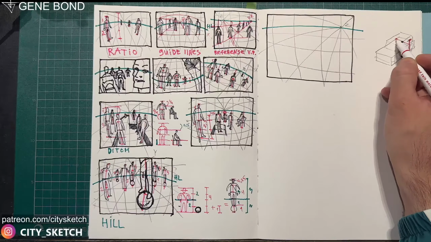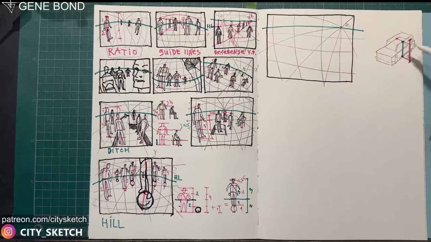If he stands here on the roof, I need to add this height here, starting from the roof.